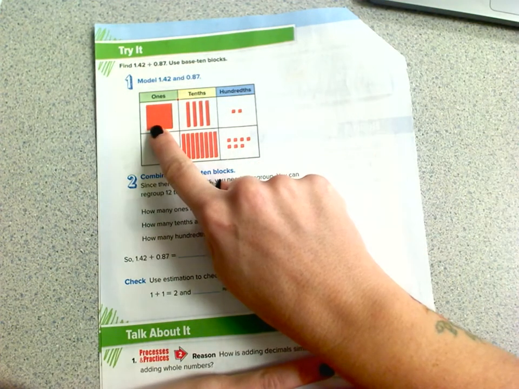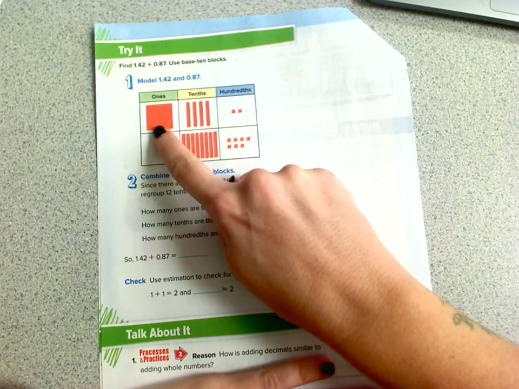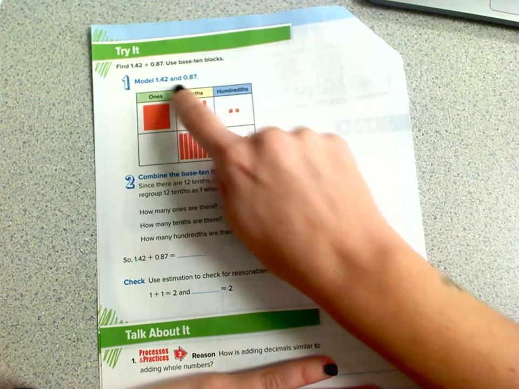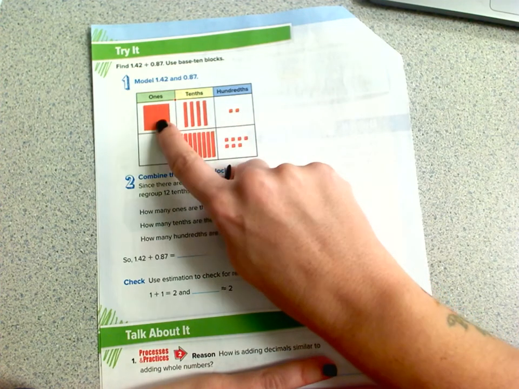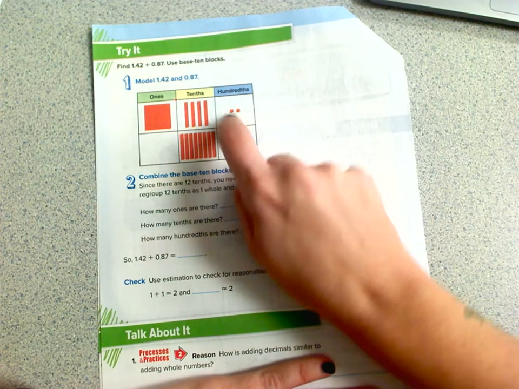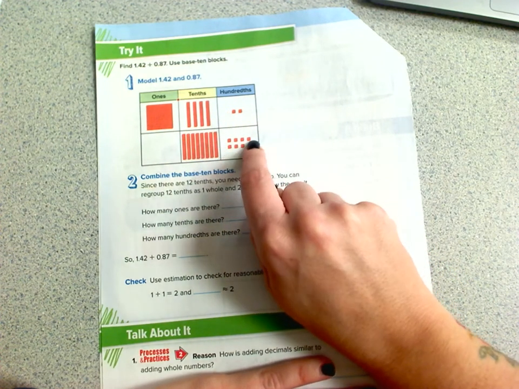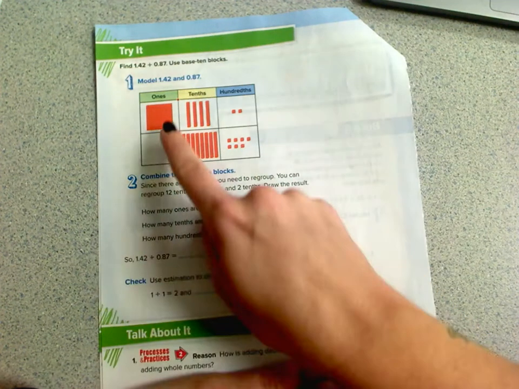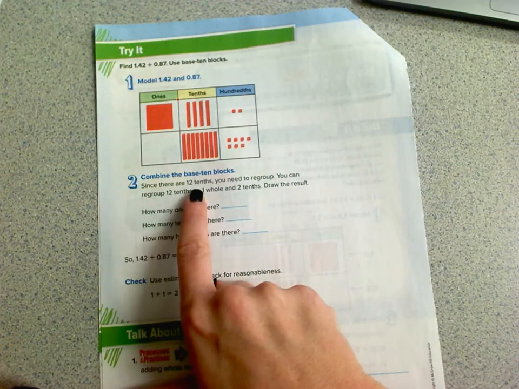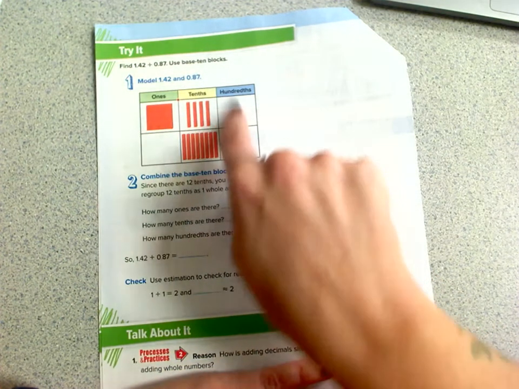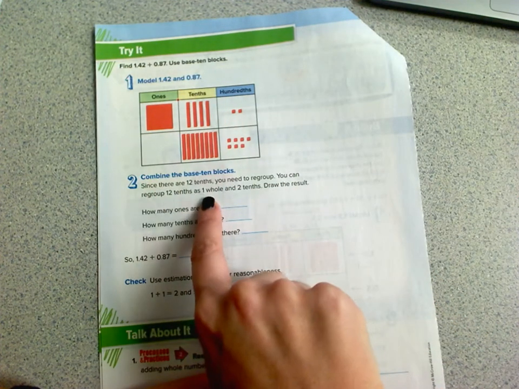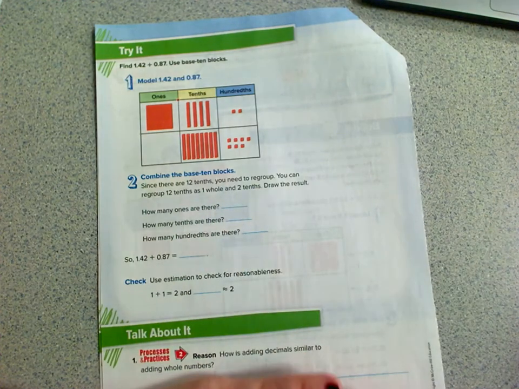Find 1 42/100 plus 87/100. Use base 10 blocks. So the model looks like this. 1 4/10 and 2/100 for 1 42/100. 1, 4, 2. And then 87/100 looks like 8 and 7. Combine the base 10 blocks. Since there are 12 tenths, you need to regroup so I can get a whole out of these. You can regroup 12 tenths as 1 whole and 2 tenths. Draw the result.